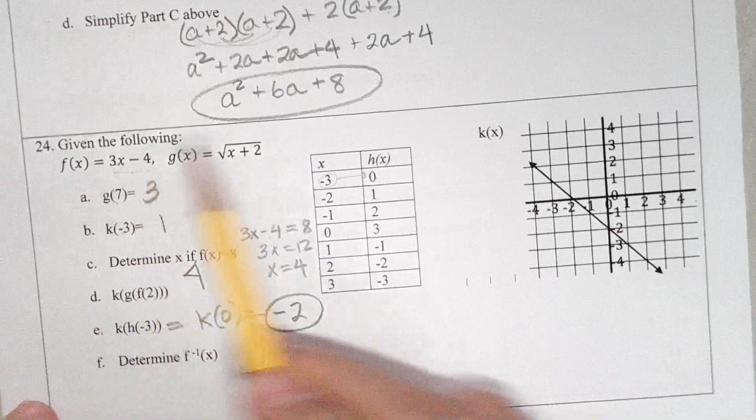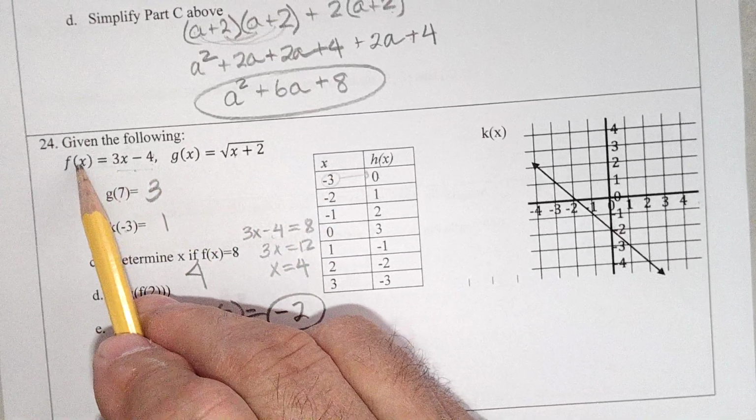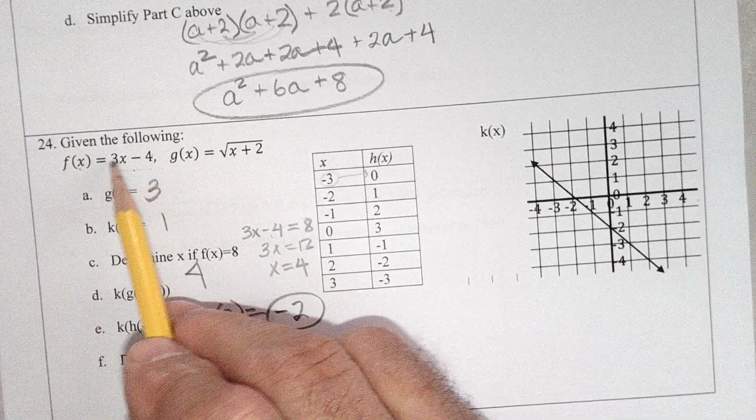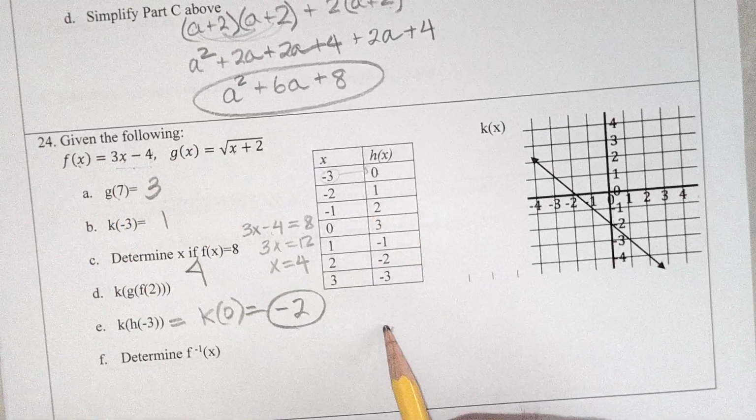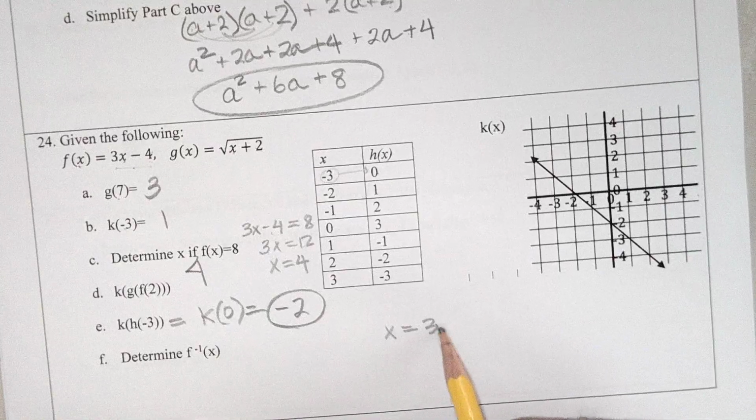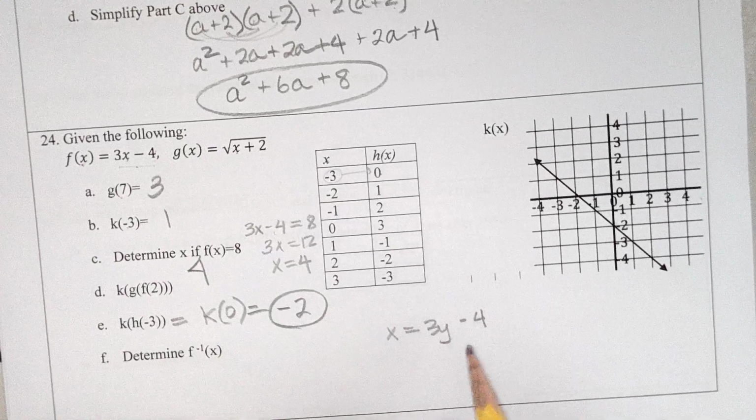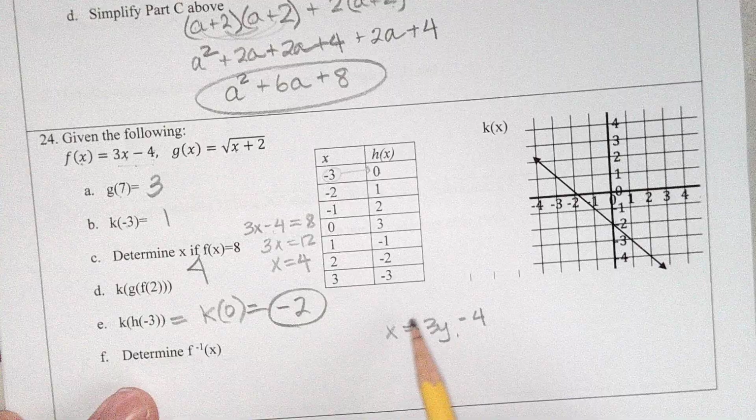And f inverse. So this is y and this is x. Switch them. So we get x equals 3y minus 4 and solve for y. So we add 4.